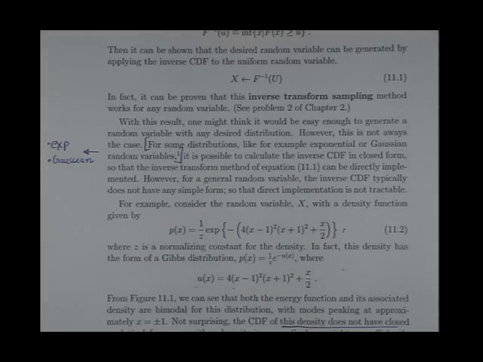It's a useful method, but we need to look at something beyond that, and that's what chapter 11 is going to be all about. It's about learning these more sophisticated sampling techniques. Okay, so with that, let us move on to the first topic for today, which is the Metropolis sampler.